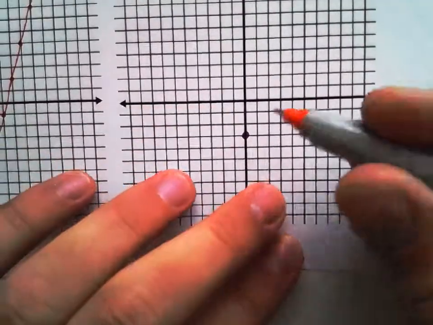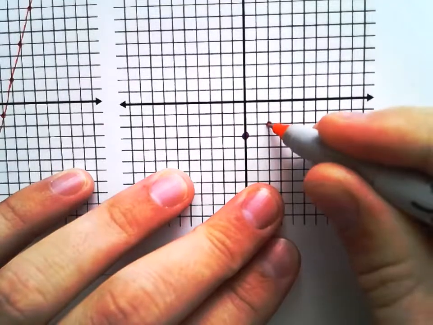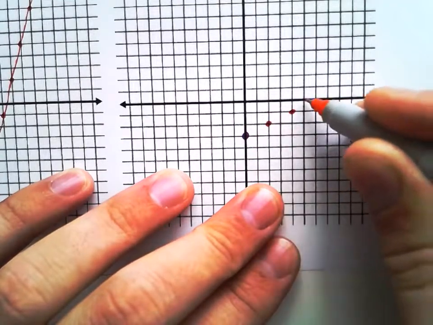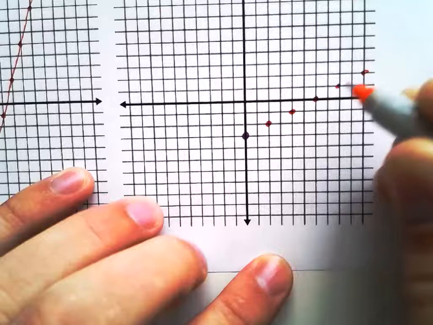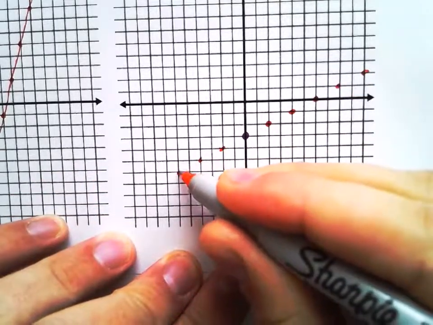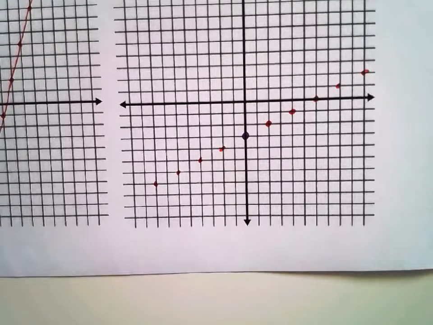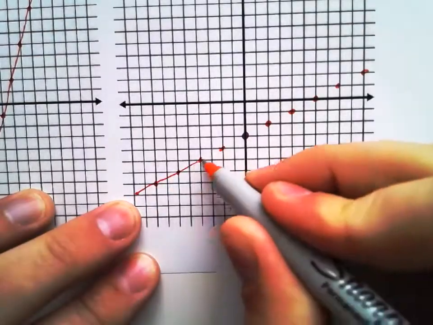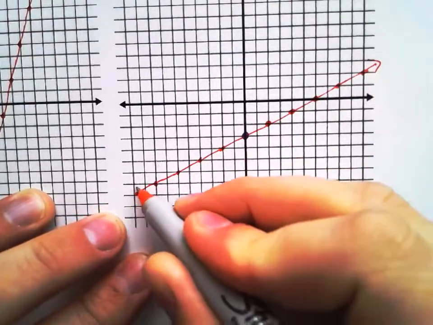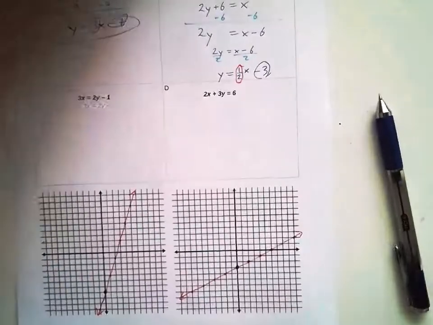So I'm going to be going up 1 over 2, up 1 over 2. And then I'll just connect that all together and have my line. Okay.